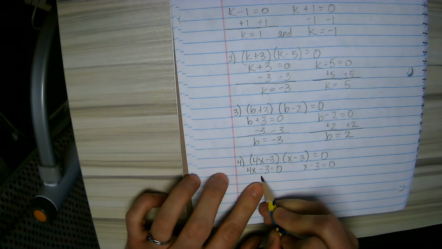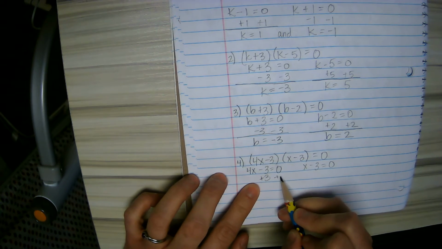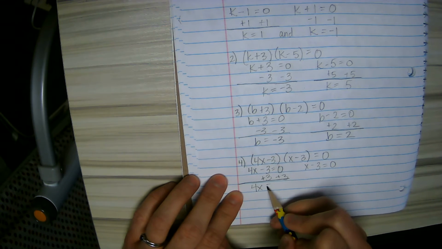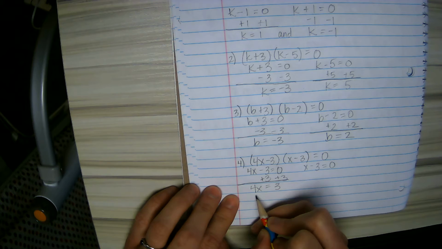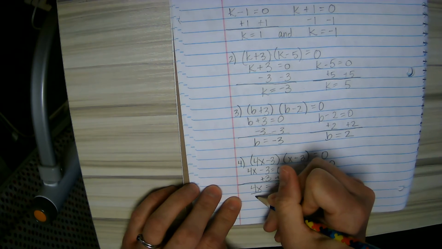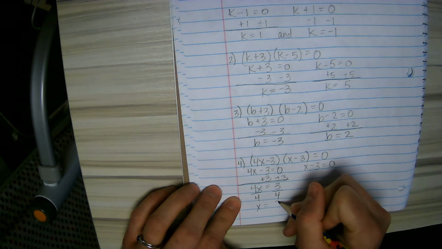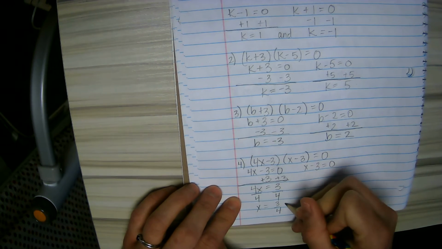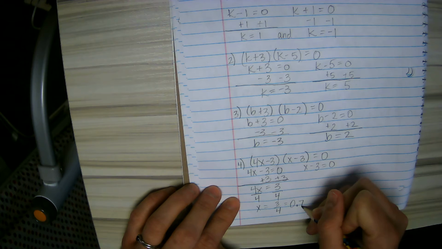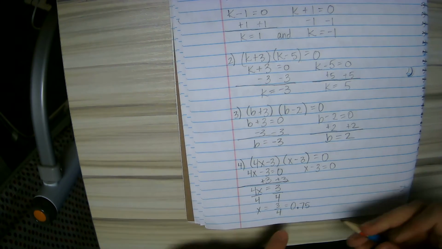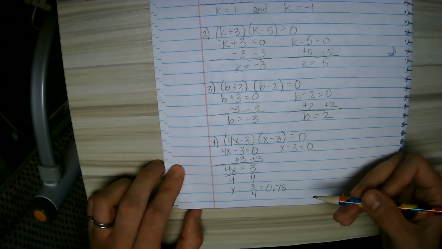So I first have to undo the addition or subtraction. So I have 4x equals 3. And then I have to undo the division or multiplication. So x equals 3/4. Or if you put that into a calculator, 0.75. 3/4, 75 cents, same thing, right?